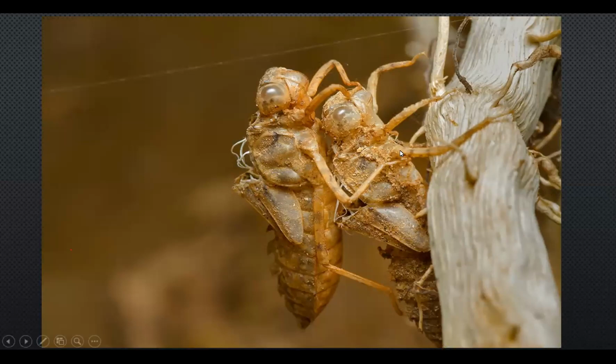So here's again a different one of two dragonflies which have already emerged from the exuvia. This is the outer shell. So in this case, in terms of dragonflies and damselflies, they spend the majority of their life cycle underwater. And their subaerial life cycle is pretty short.